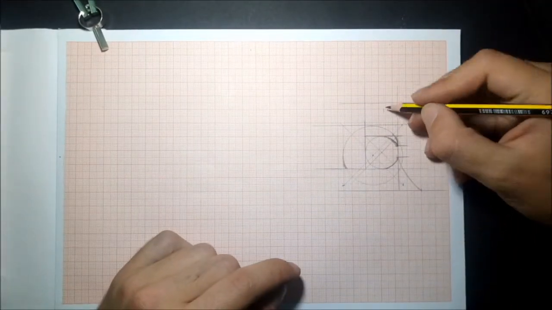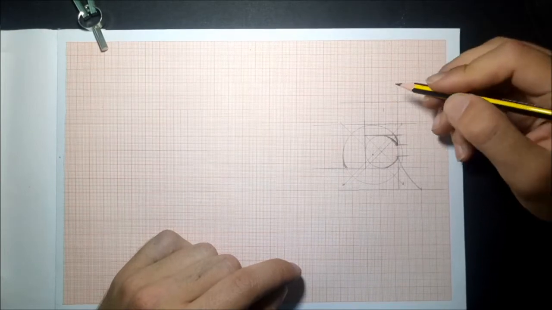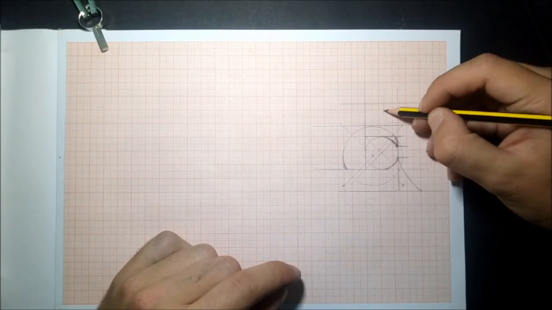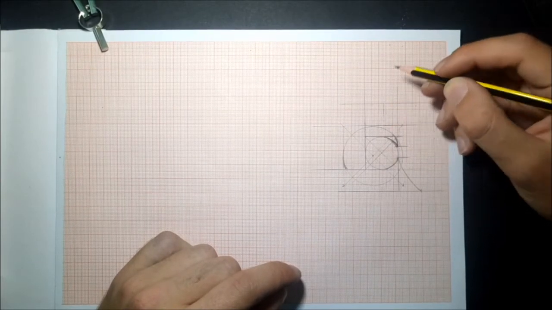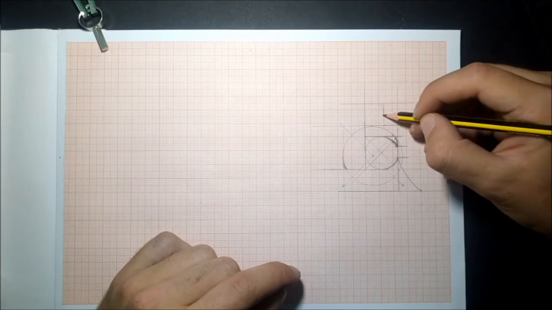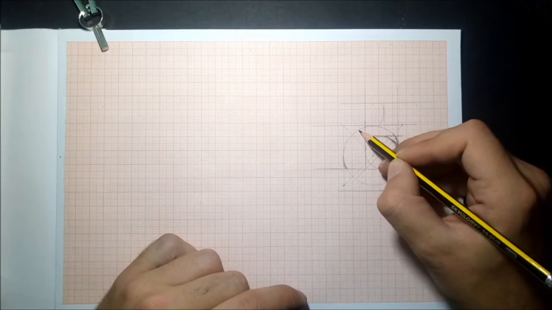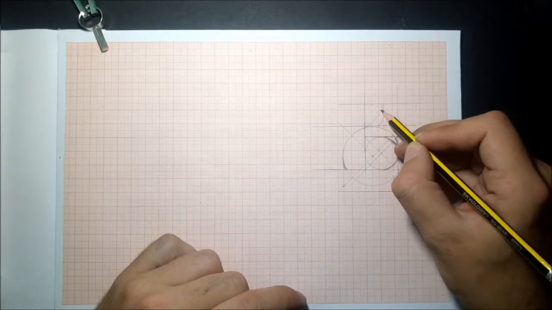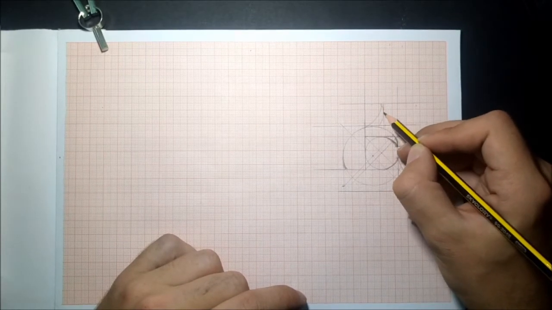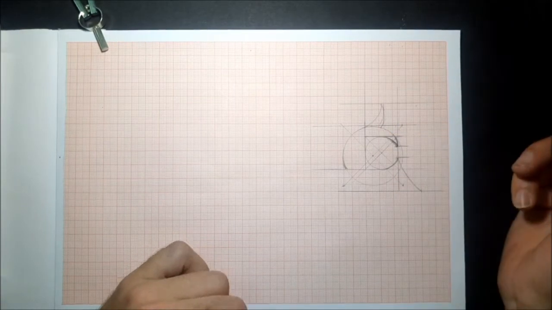Now we've got the line where the decorative move will end, and we've got this line right over here. So there you have it.